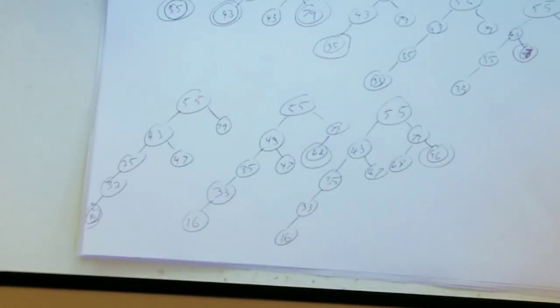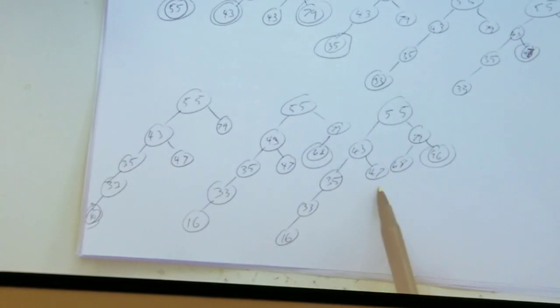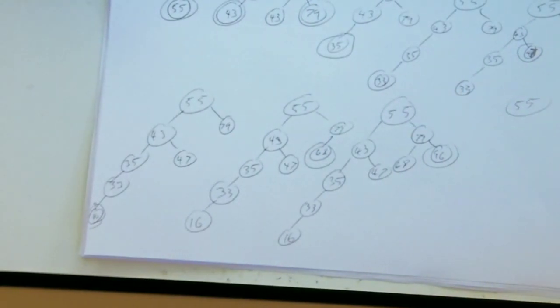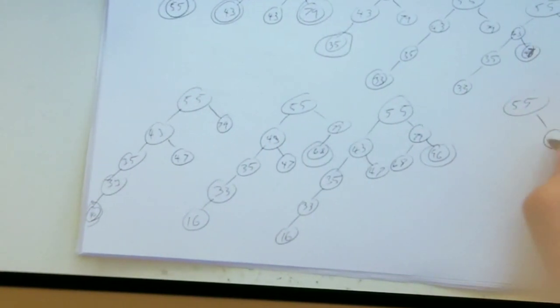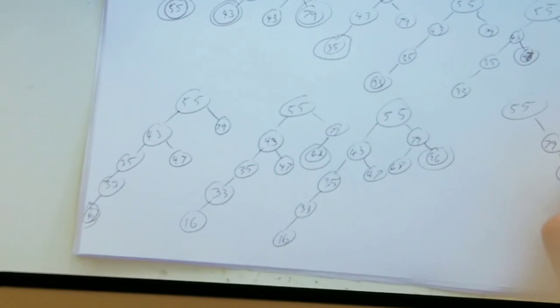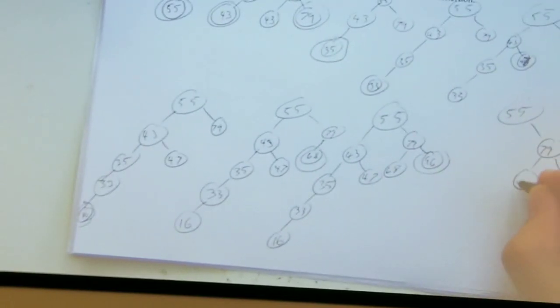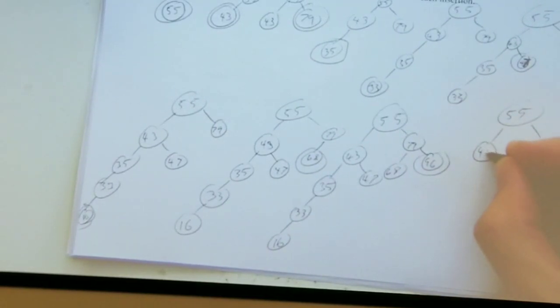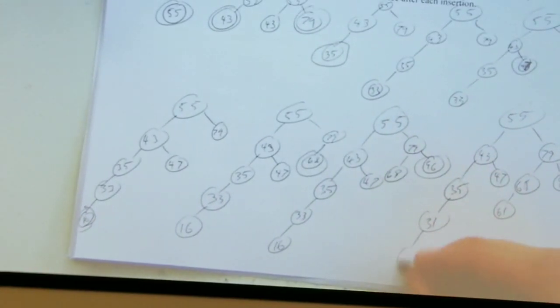All right, and then where does the last element go? So it goes here, it goes this way, and then it goes to the left of 68, not to the right. You're trying to make my tree look terrible. I'm doing a good enough job already. 96, 68, 61, 43, 47, 55, 35, 16.